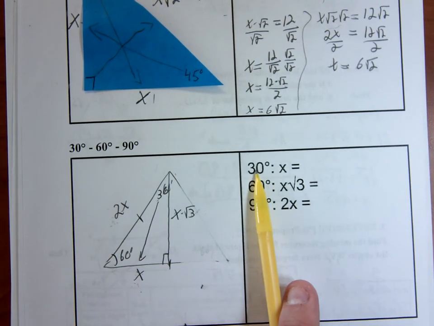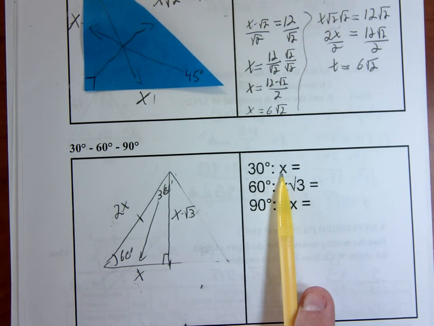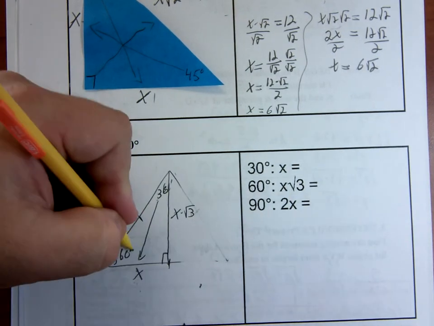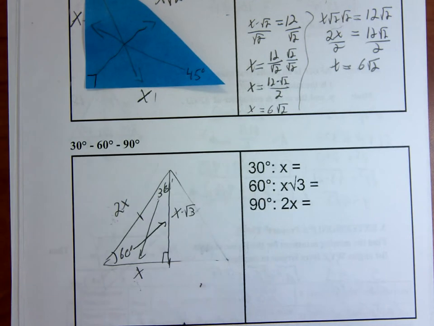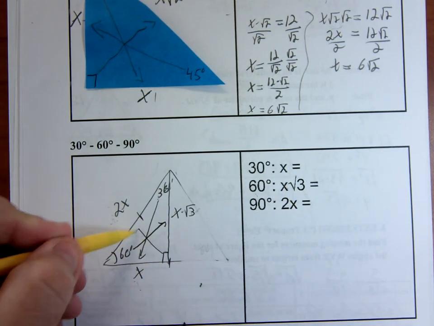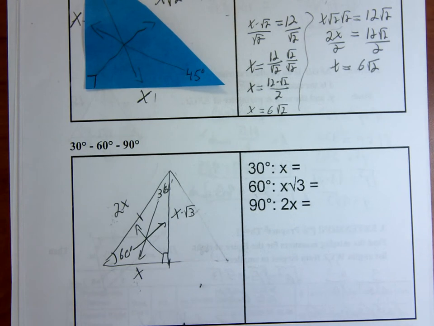Across from the 30-degree angle, I'm going to label that side x. Across from the 60-degree angle, I'm going to label that side x root 3. Across from the biggest angle, 90, I'm going to label 2x. Okay.